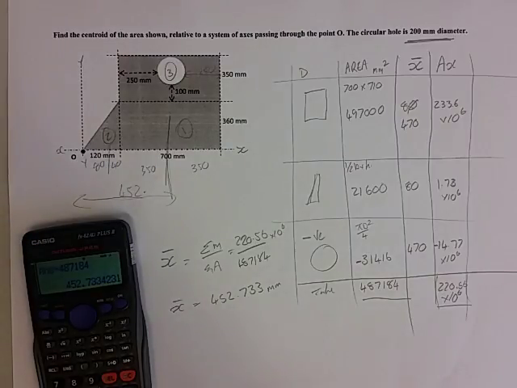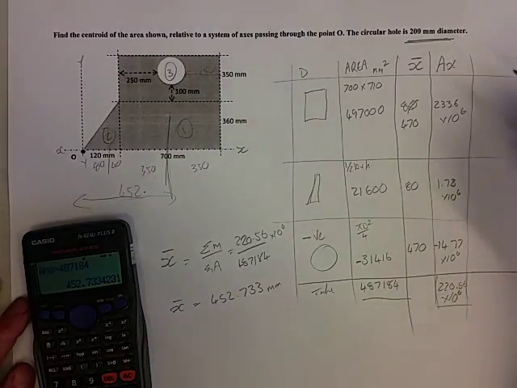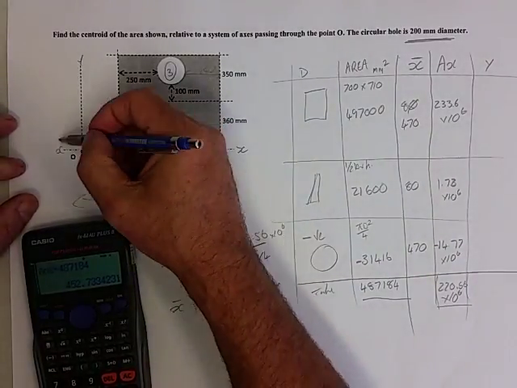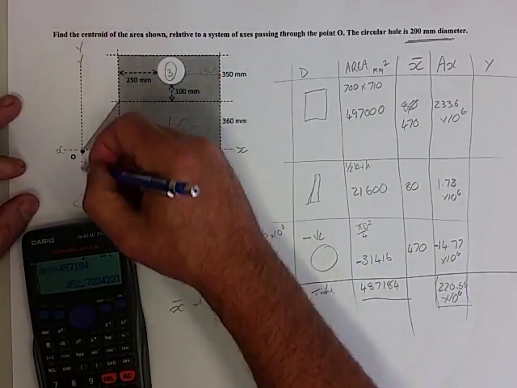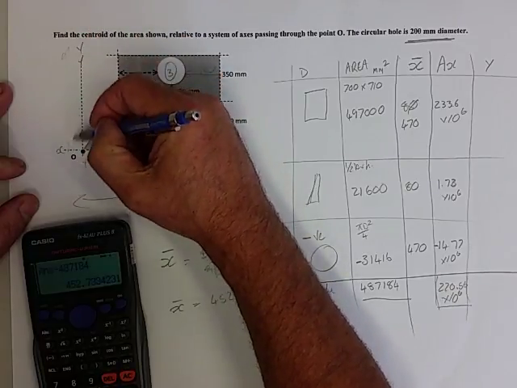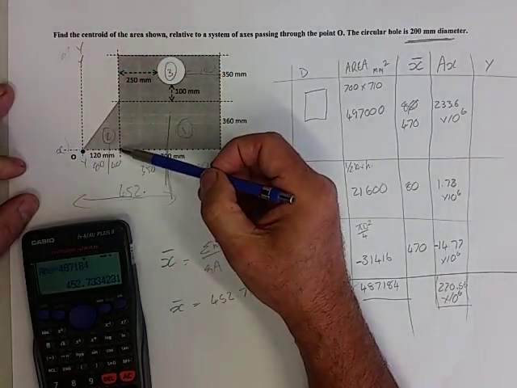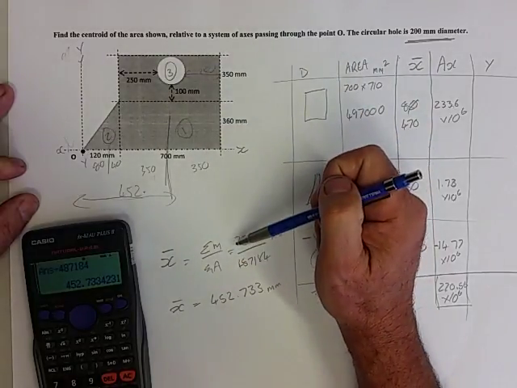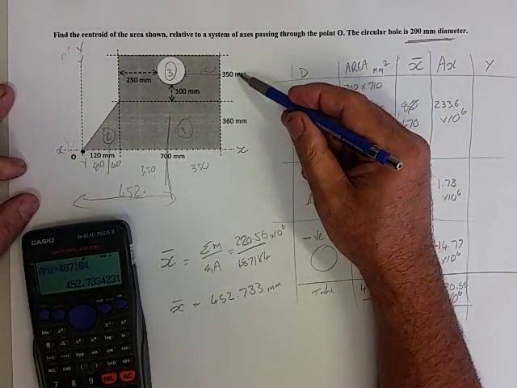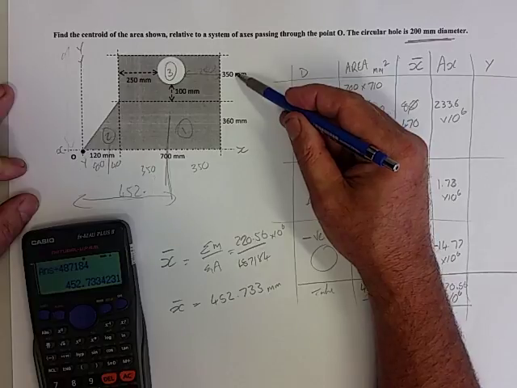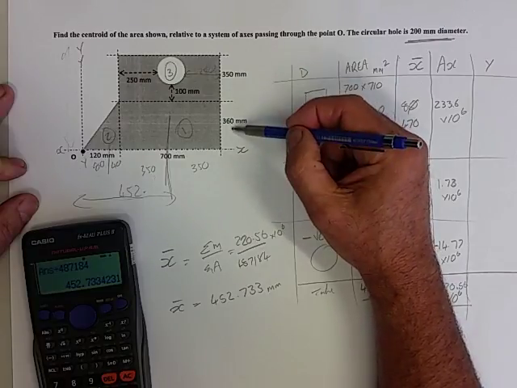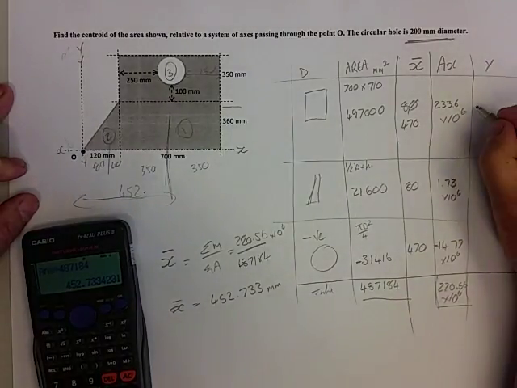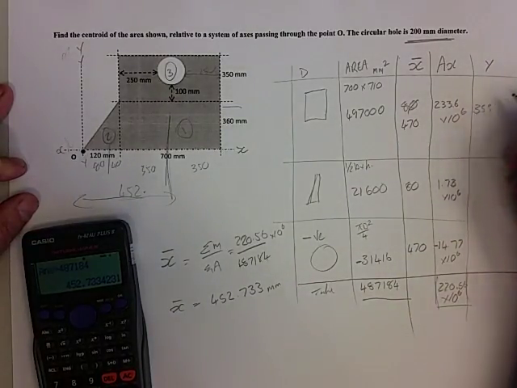So now we're going to move on and do the y. Again, we're now looking in the y-axis, so we're moving up and down the object. Looking at the rectangle first, the height is 710, so our centroid is at 355.